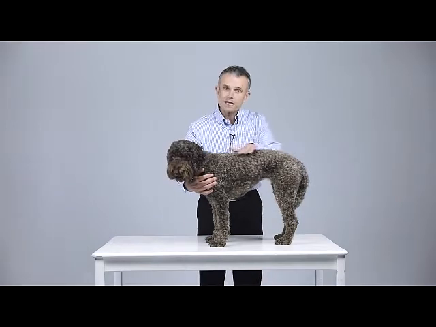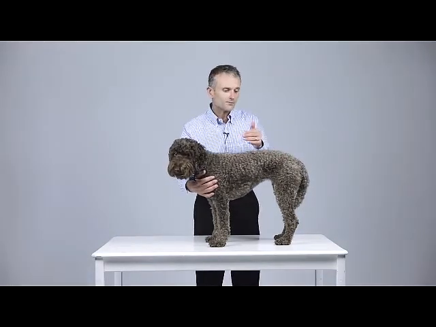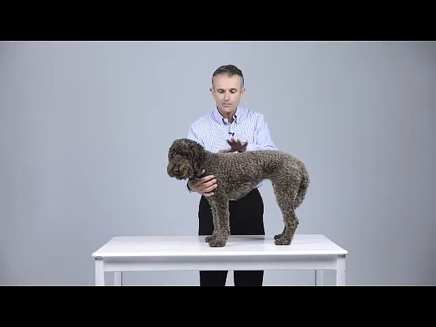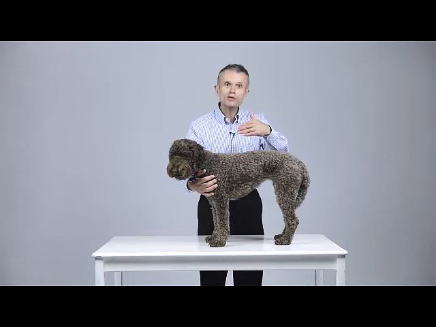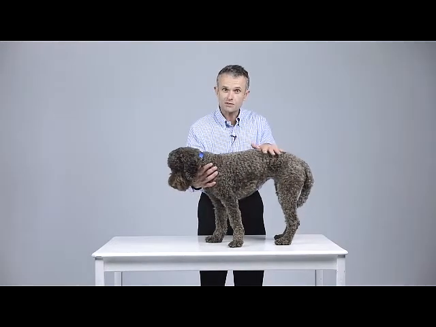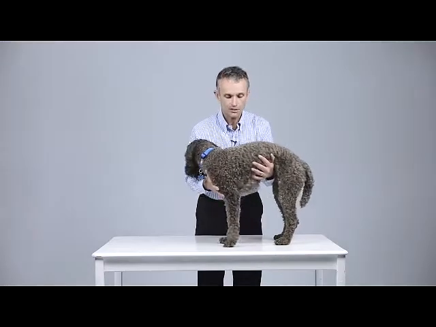We can also, in the standing position, evaluate limb use. Often people talk about evaluating limb use during gait, but limb use, body weight distribution, during the standing position is a great way to evaluate limb comfort and limb use.